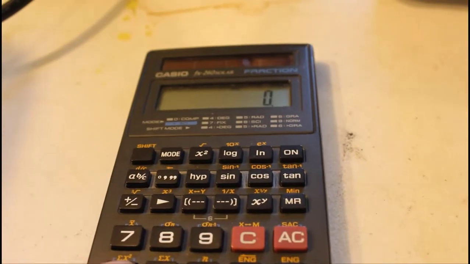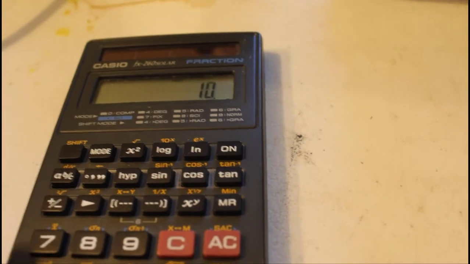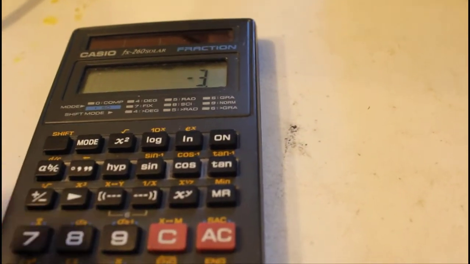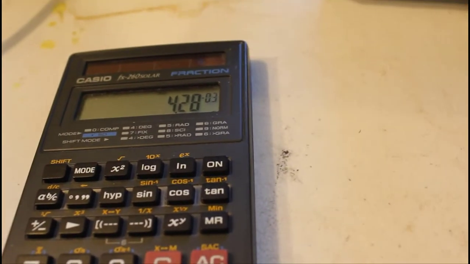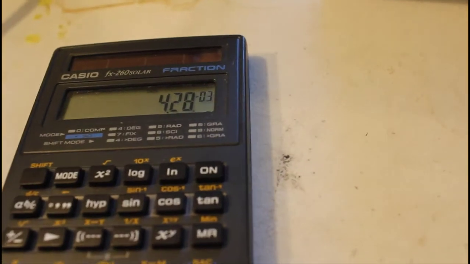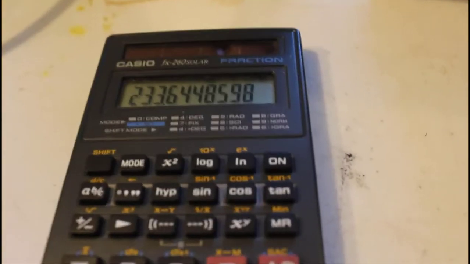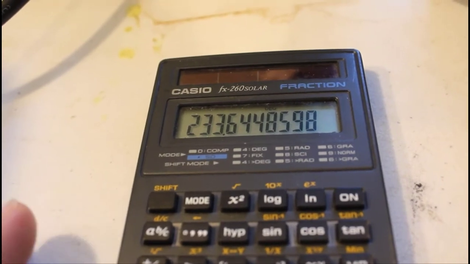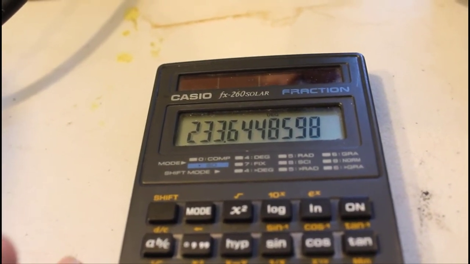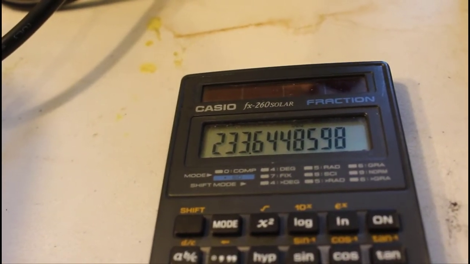What we would have to do is type in 4.28 times 10 to the negative 3. That's 4.28 milliseconds. Then we're going to take that to the negative 1. That should give us a correct answer, and we do get the correct answer here: 233.64 hertz.